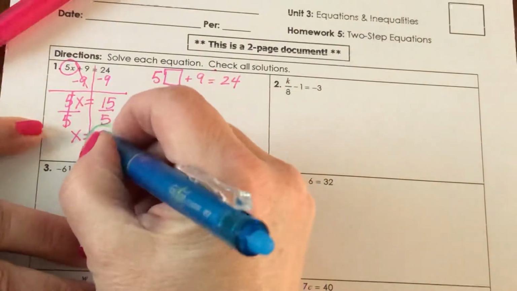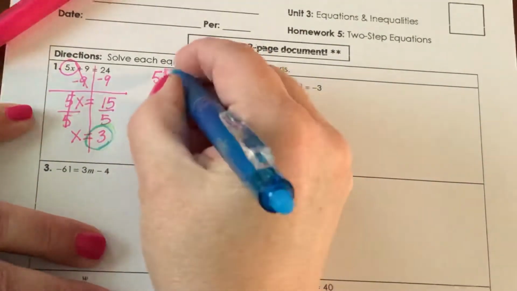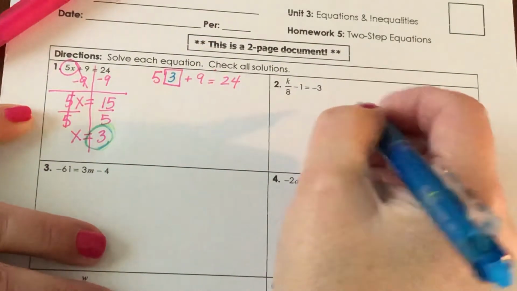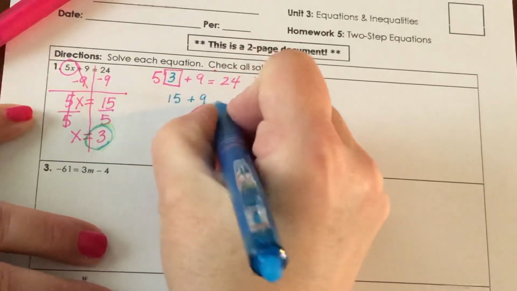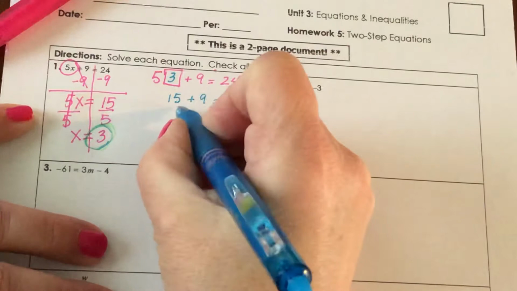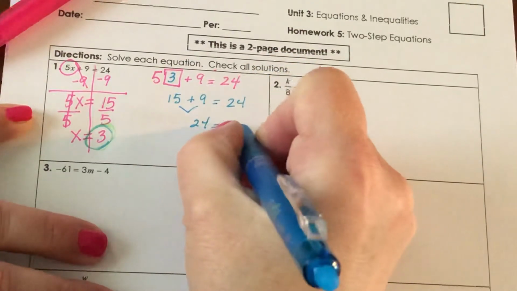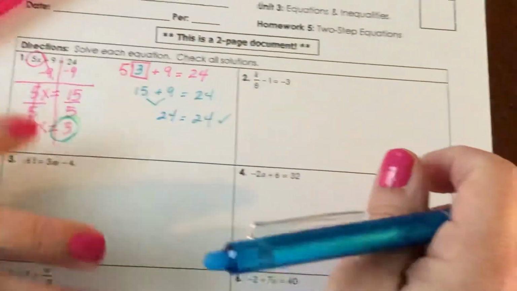So now this is the number right here. Ooh, that's a pretty color. I'm going to put that 3 in the box. And because they're right next to each other, it means multiply. So 5 times 3 is 15. I still have the plus 9, and it still equals 24. And what's 15 plus 9? Well, it's 24. So I know I did it right. It's almost like I'm the teacher. Woohoo!